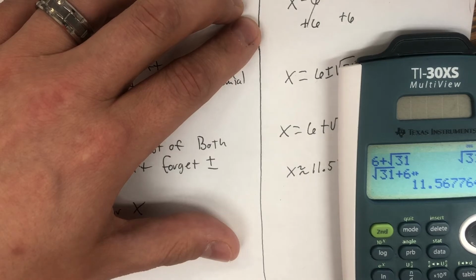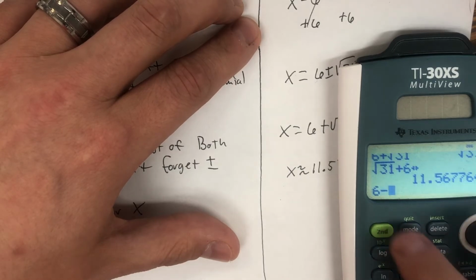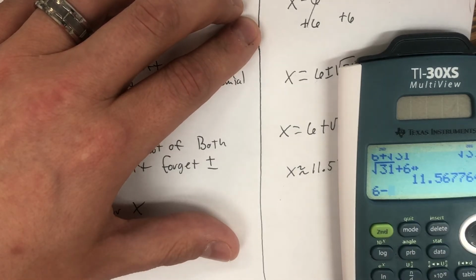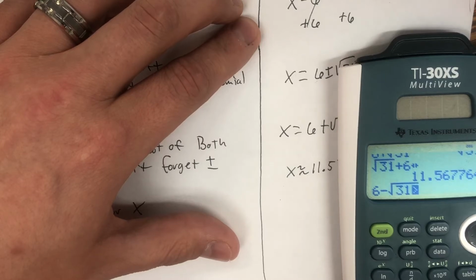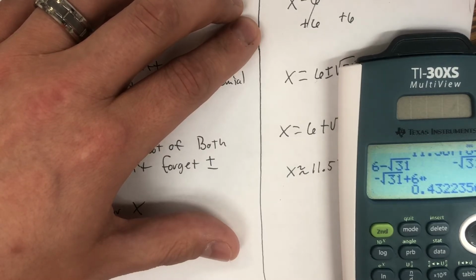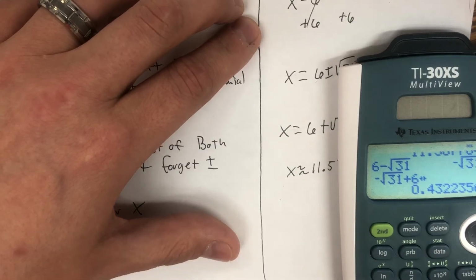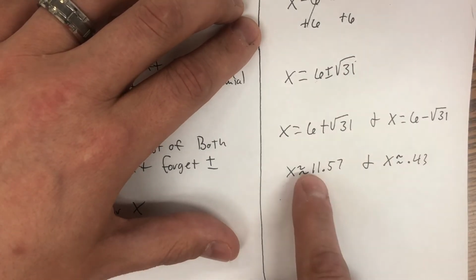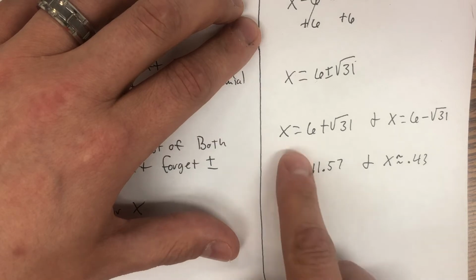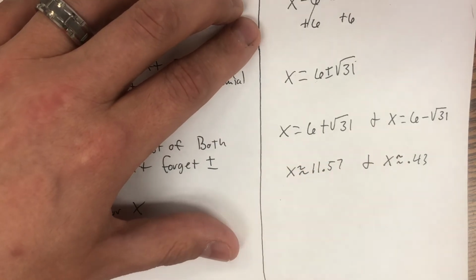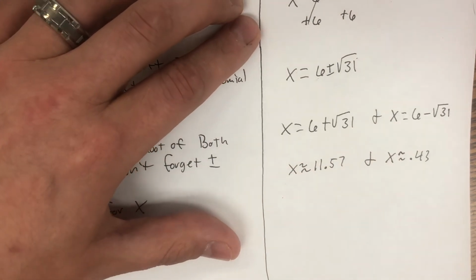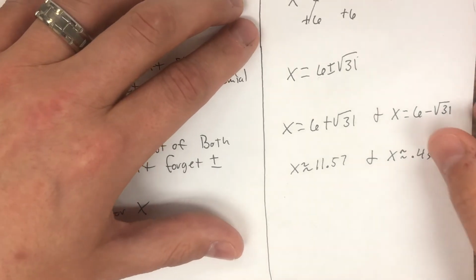6 plus the square root of 31 and 6 minus the square root of 31. You have to do it twice. And that's approximately 0.43. So make sure you type both those in. It's not just a positive and negative 11.57. You have to type in 6 plus square root of 31 and 6 minus square root of 31. So that is our first example. We have completed one. Okay.